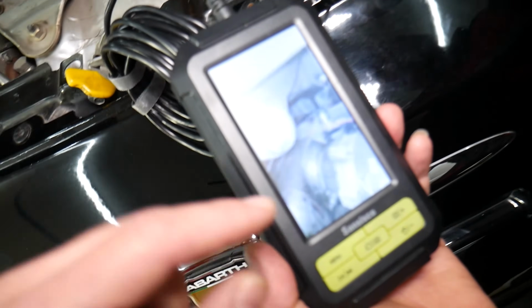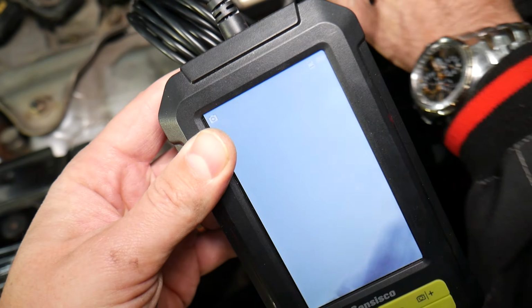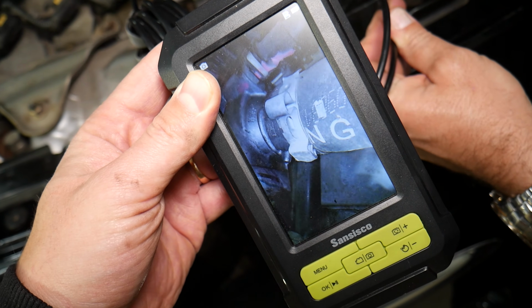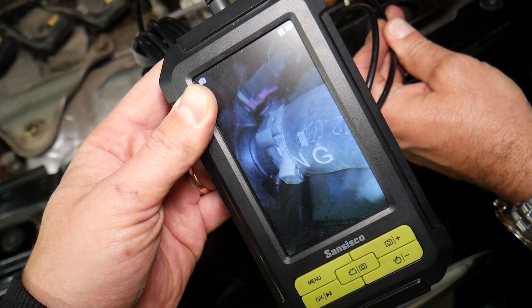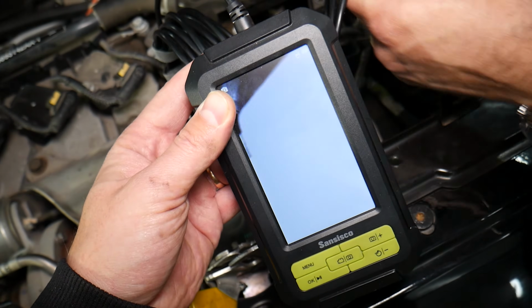Now this is the thermostat right here. We have the thermostat assembly right there. Let's just get it there now. Okay, that's the thermostat assembly. We have a video how to replace the thermostat. The coolant temperature sensor can be the problem for that as well.